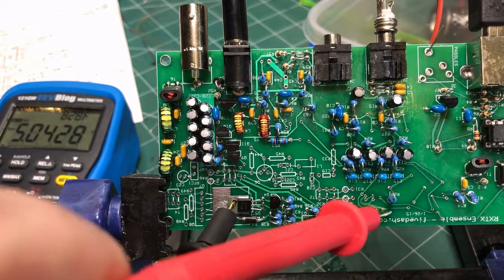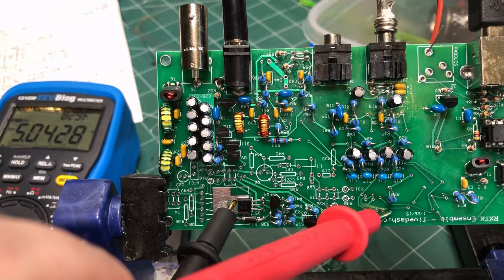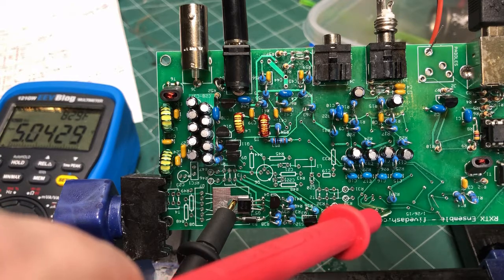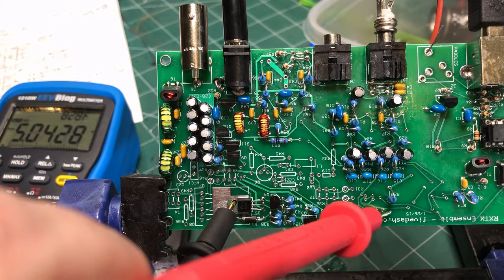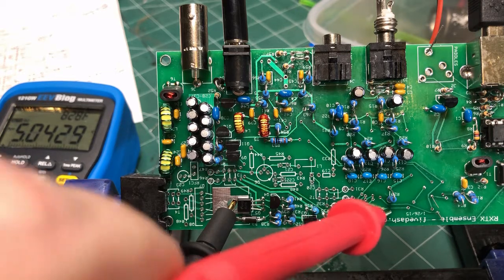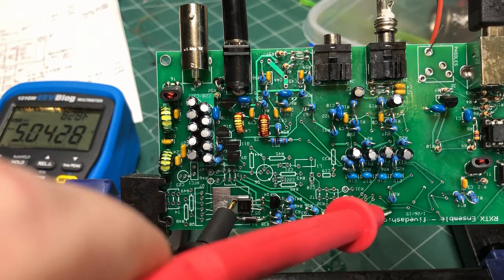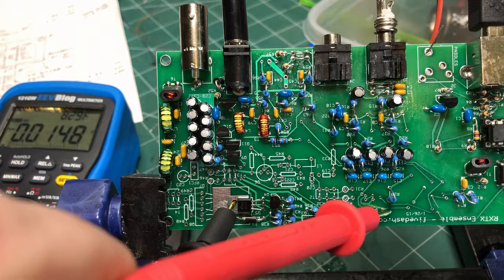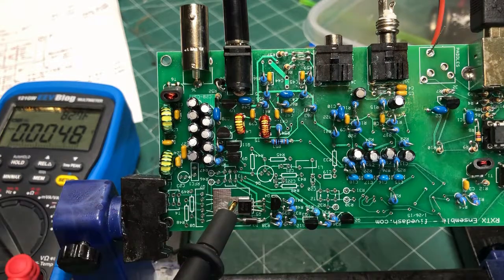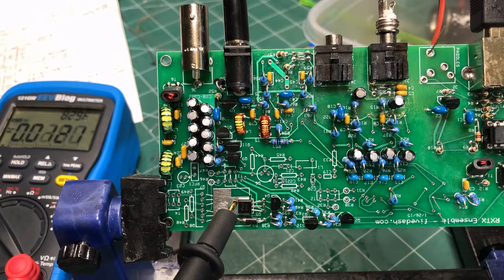So on receive, we want the mux disabled, because this is the transmit part. So you disable that by bringing pin 1 and 15 high. And you can see that there, 5 volts high. So with PTT turned on, that goes down to pretty close to 0 volts. So that's step 1, all checking out there.